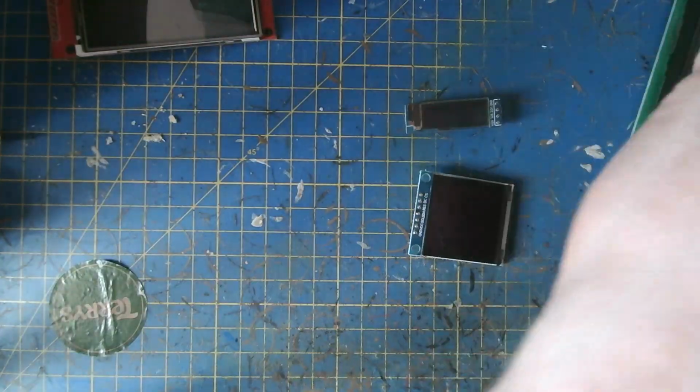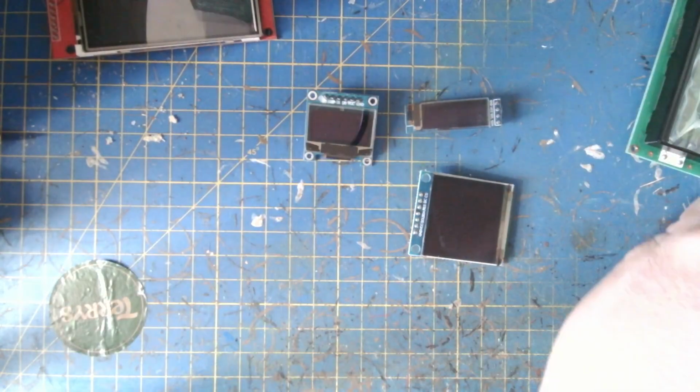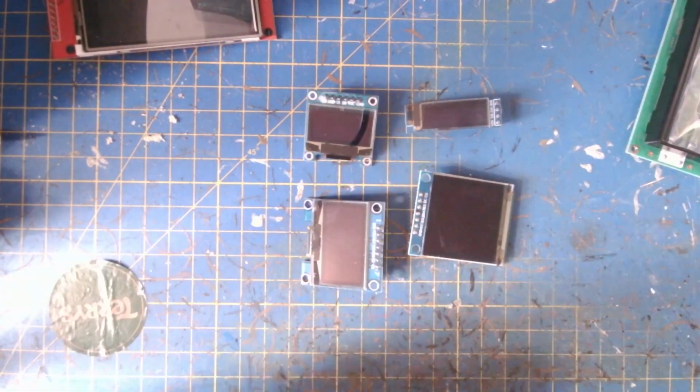And we go on to OLED. Now these are the fancy new kids on the block. I've got a couple of these in different sizes here. This is Organic Light Emitting Diode.